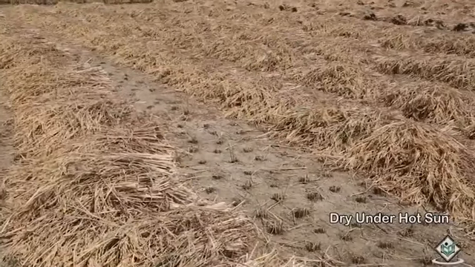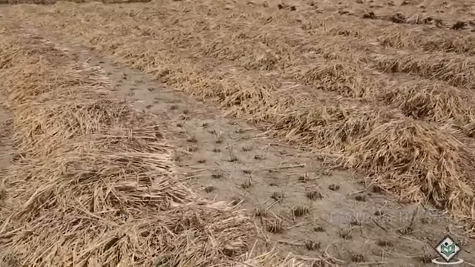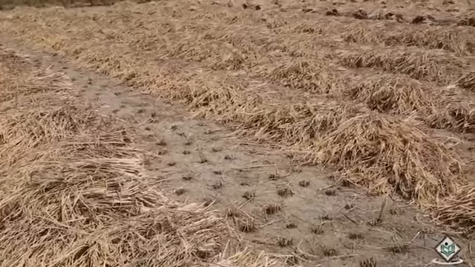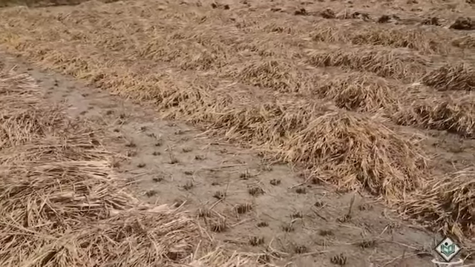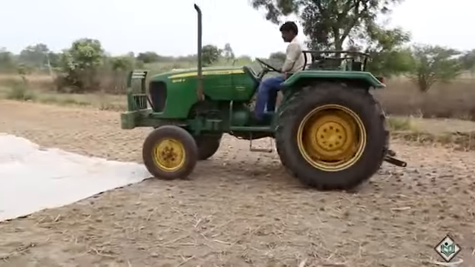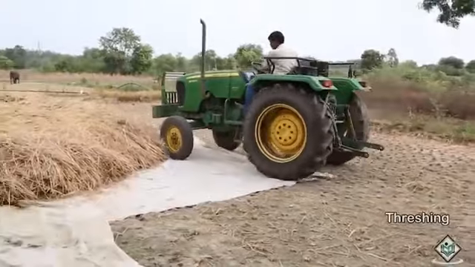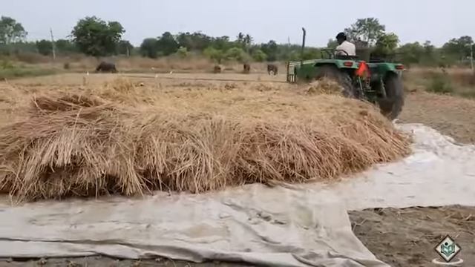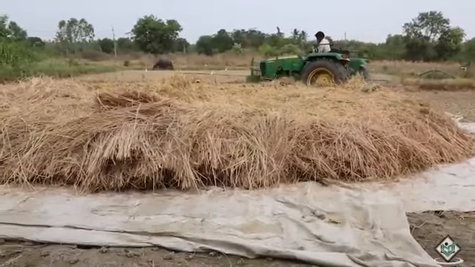In manual harvesting, allow the harvested material to dry under hot sun for 2 to 3 days. After that, arrange all the stacks in one place for threshing of seeds from the stacks.